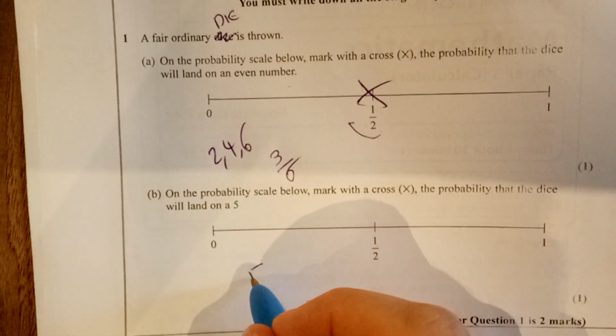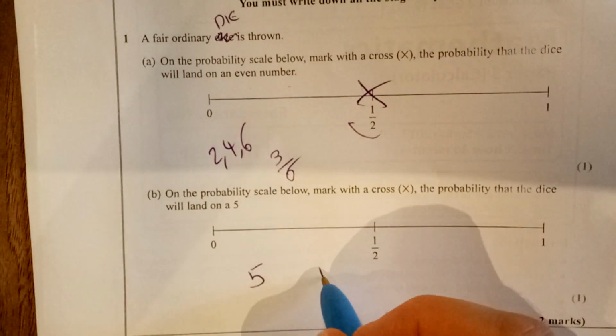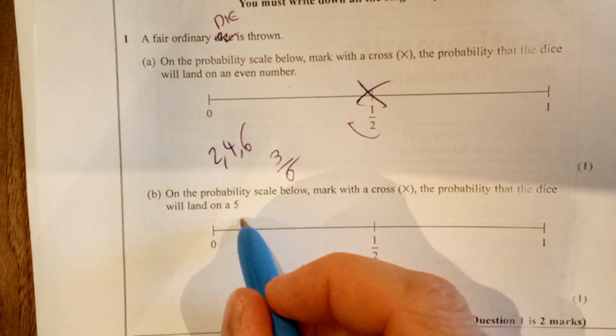On the probability scale, mark across the probability that the die will land on a 5. So again, the only way it can land on a 5 is 5, so 1 way out of 6. 1 way out of 6 is roughly about there.